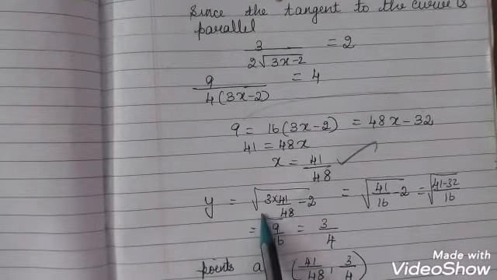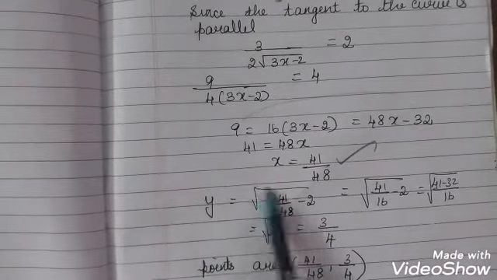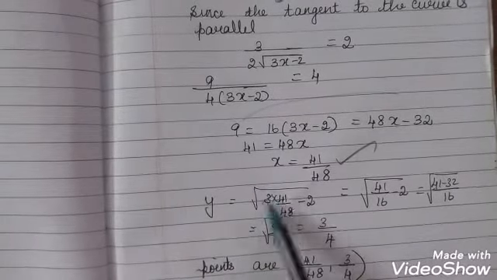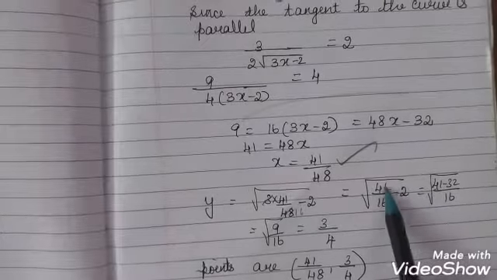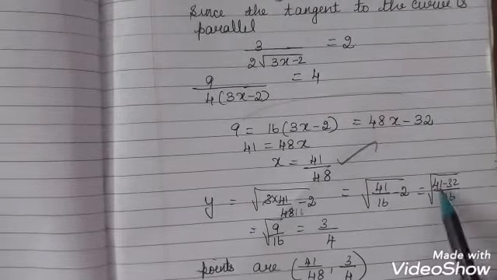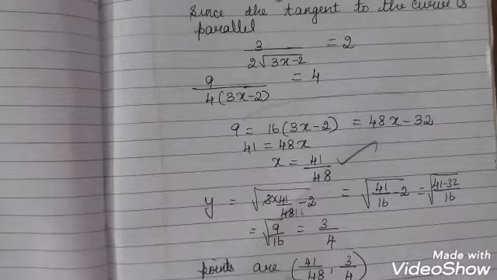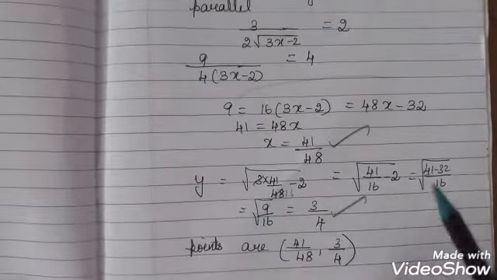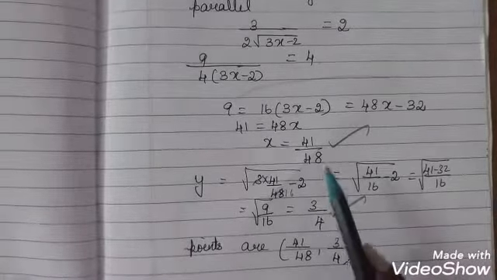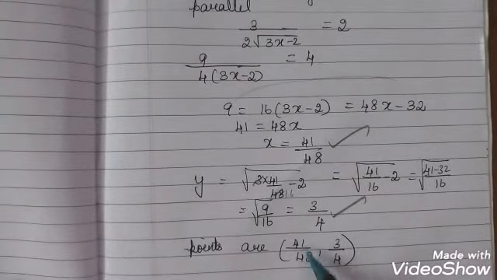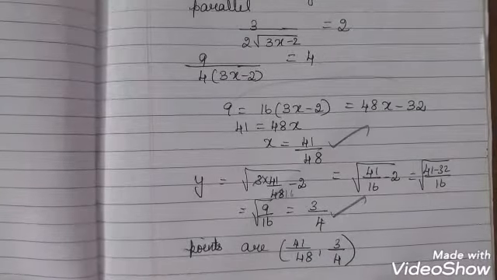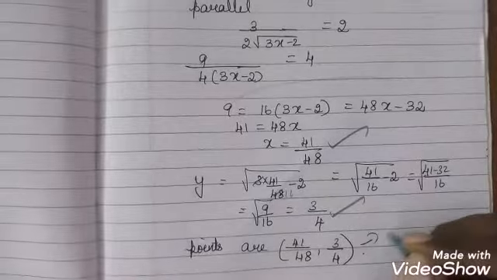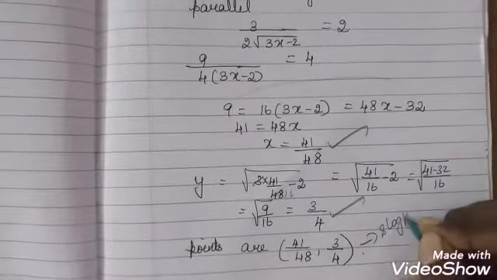Now what is y equal to here? Substitute it in root of 3x minus 2. So it is equal to square root of 3 into 41 by 48 minus 2. Here it gets cancelled: 41 by 16 minus 2, so 41 minus 32 divided by 16. That is equal to root of 9 by 16, which is 3 by 4. So what is the point you get here? 41 by 48 comma 3 by 4. With this point, the slope is nothing but 2.